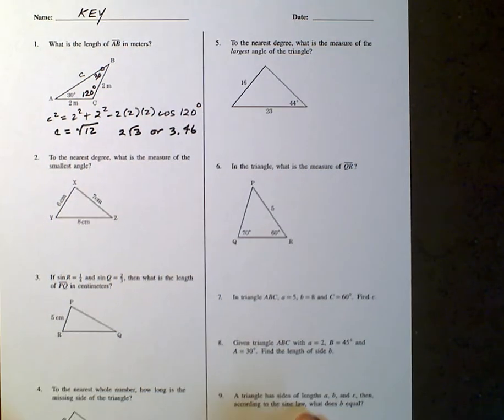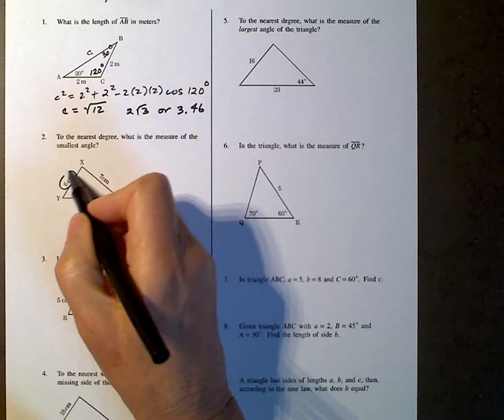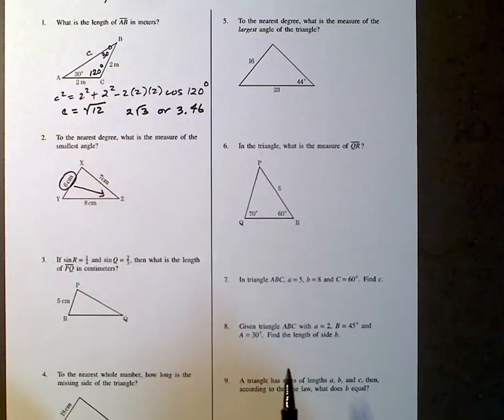Okay, so then for number 2, to the nearest degree, what's the measure of the smallest angle? So the smallest angle is always going to be opposite the shortest side. So we're looking at the measure of angle Z.